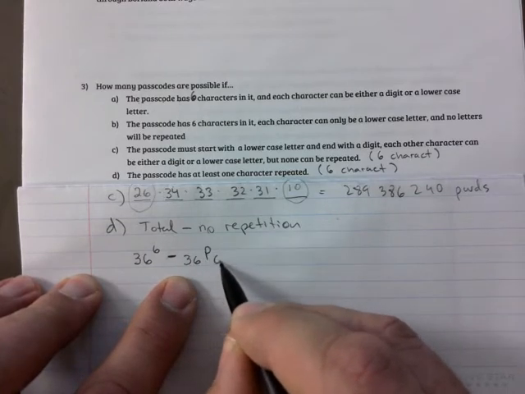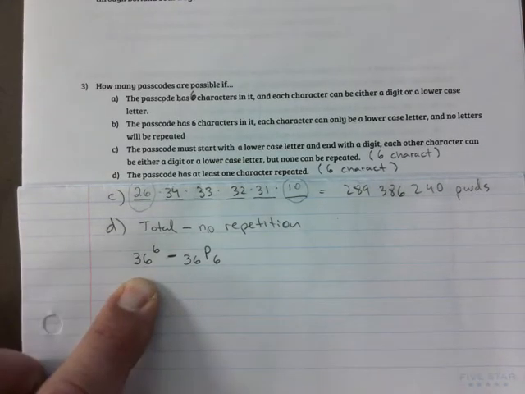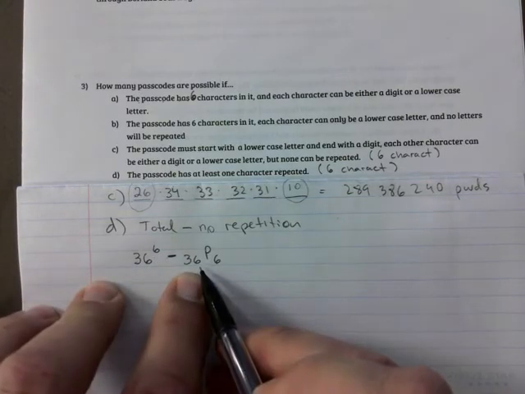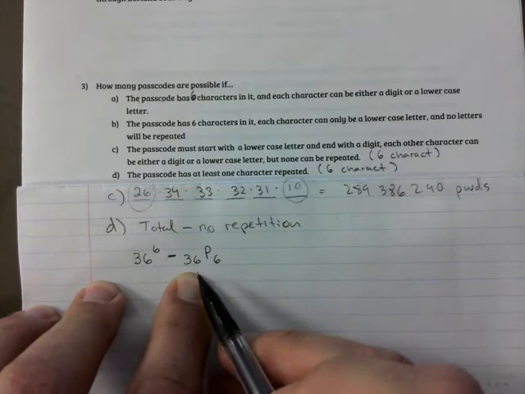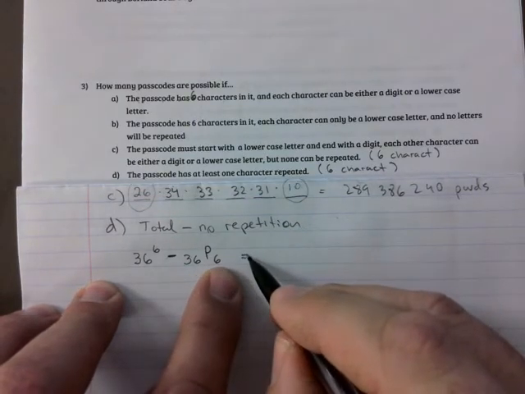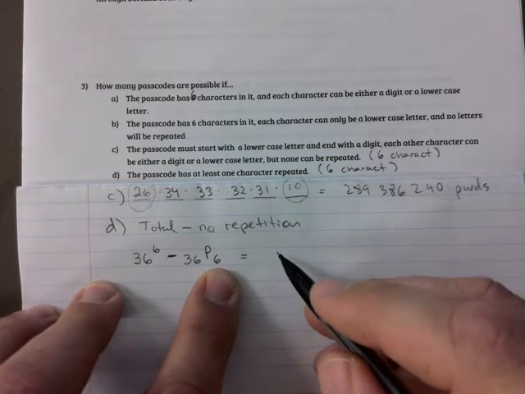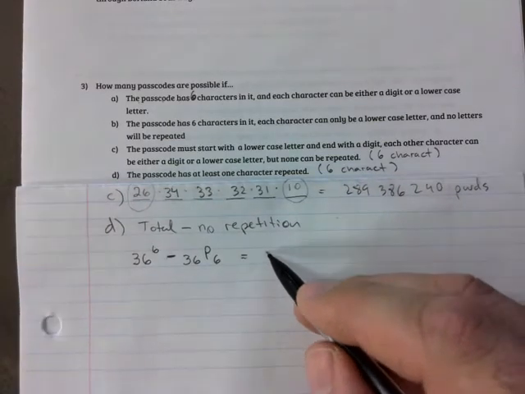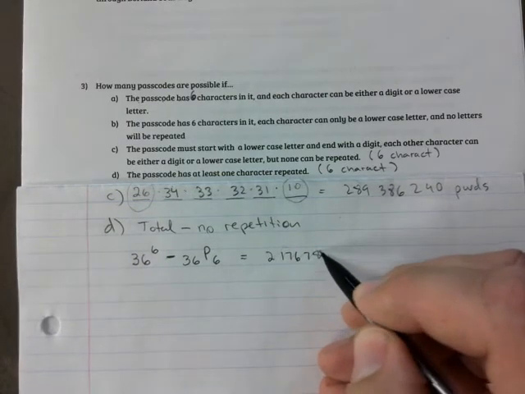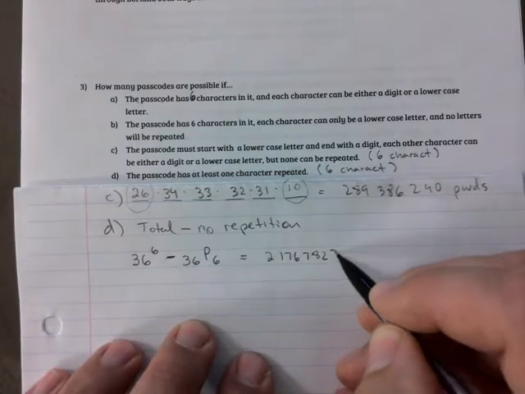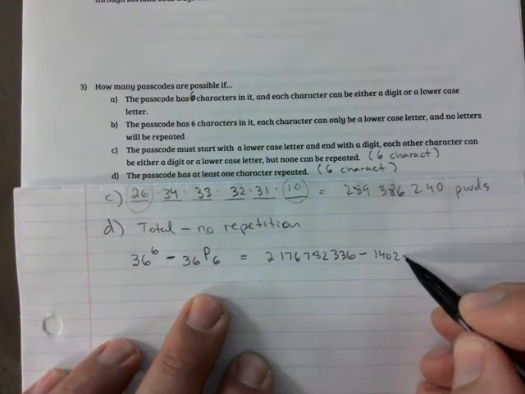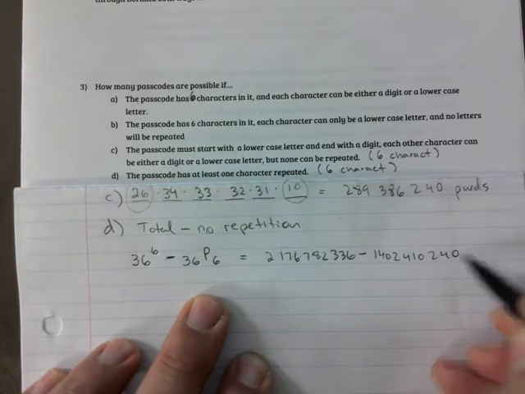36 pick 6. Right? Because every single character is allowed in every slot, this only accounts for using each option once. So I'm just going to copy my answer here because it's a really big number. 2,176,782,336 minus 1,402,410,240.